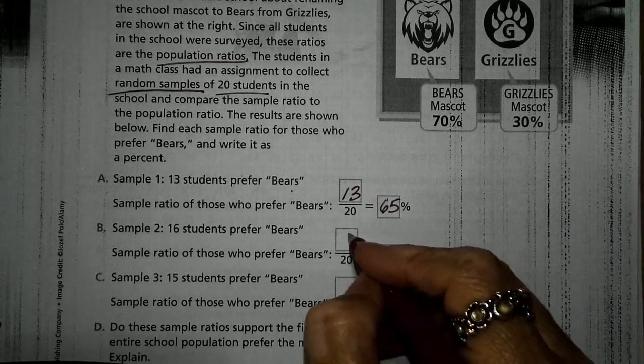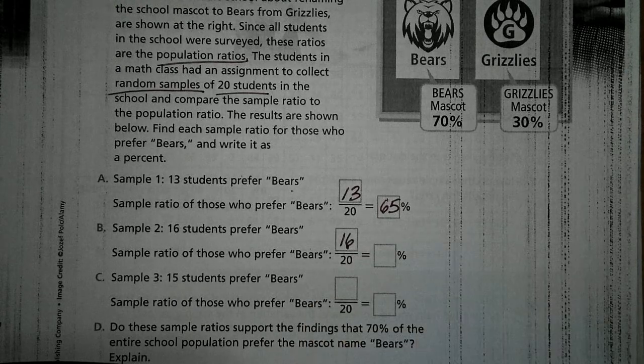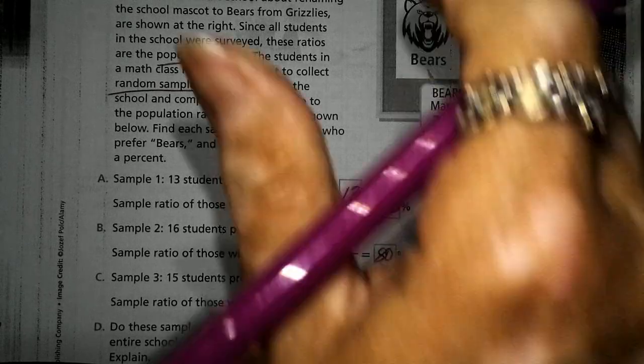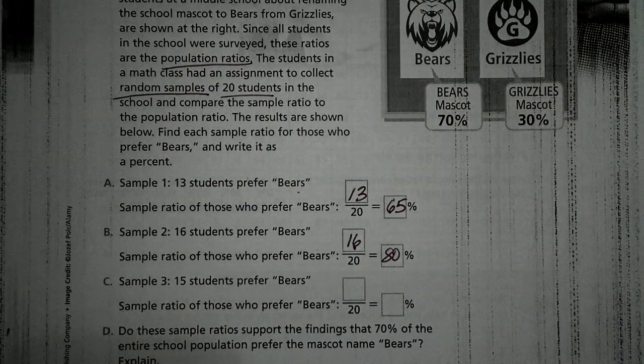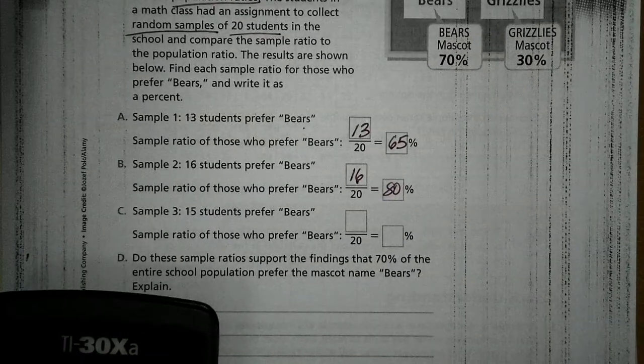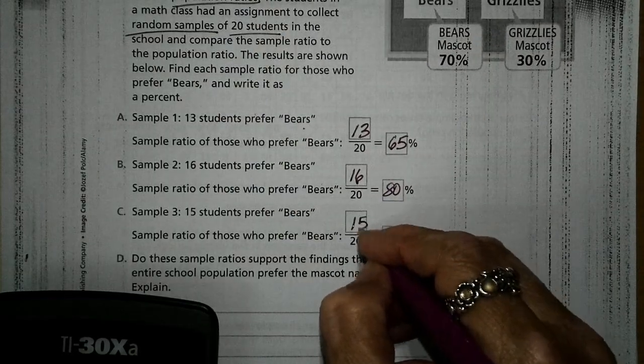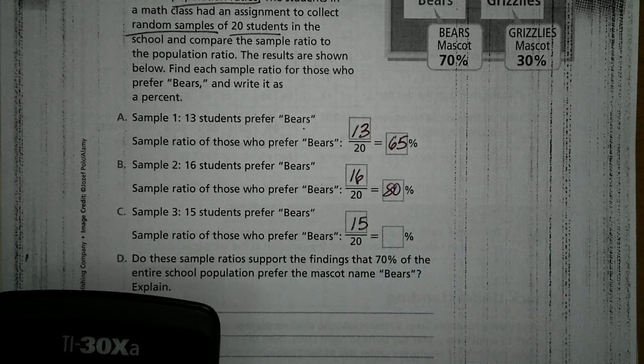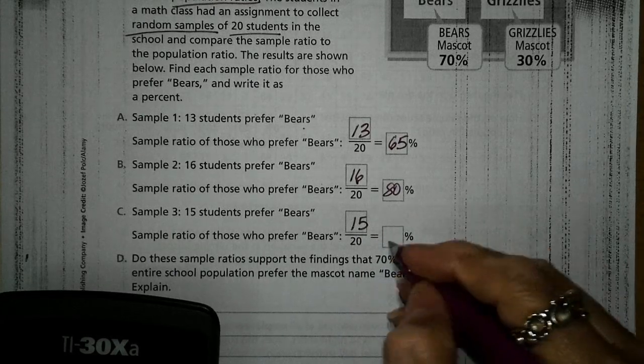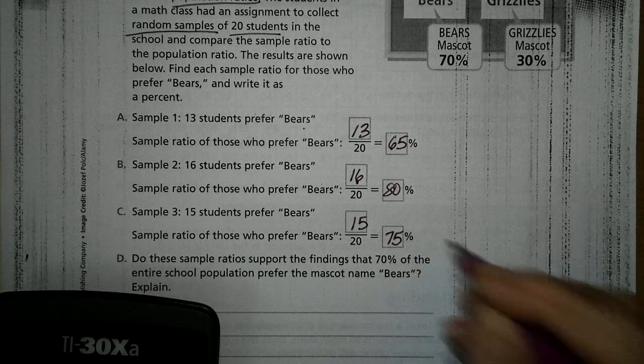Alright, then the second one was 16. So once again, 16 divided by 20 gives me 80%. And then the last one is 15 divided by 20. And that percent is what? 75.